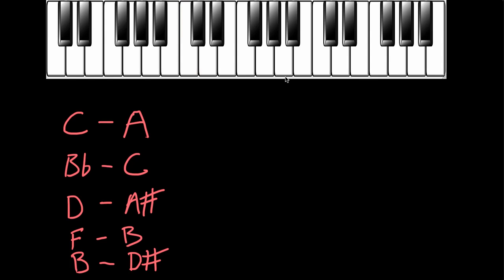So here's our C, and here's our A, and we're going to count up the number of letter names we use from the bottom to the top. 1, 2, 3, 4, 5, 6. And that gives us the answer that this is going to be some kind of sixth. What about B flat to C? Well, obviously there's only 2 letter names being used there, B and C. In this case, a B flat and a C. So we're going to be dealing with some kind of second.